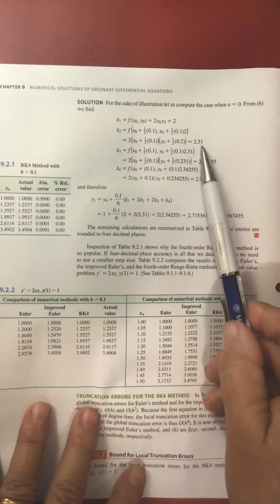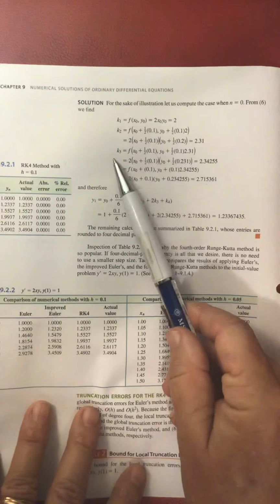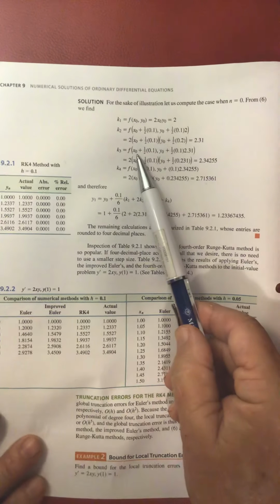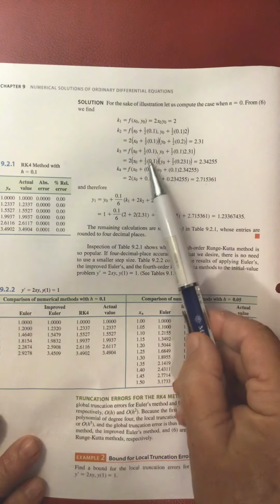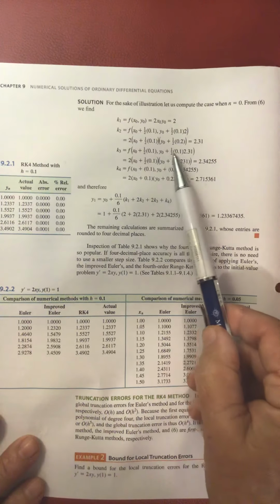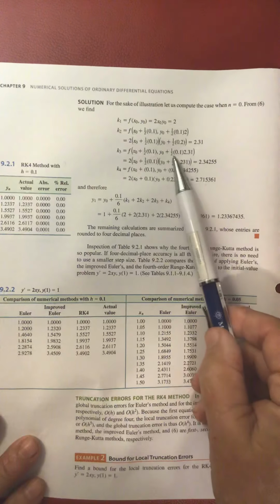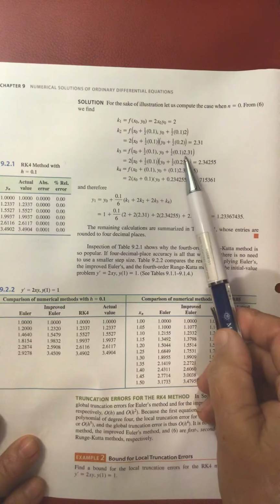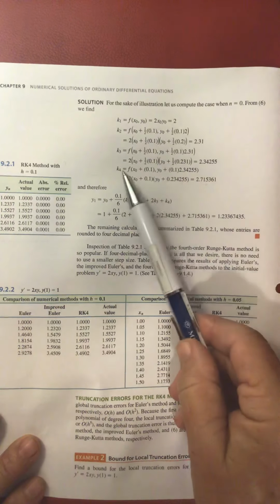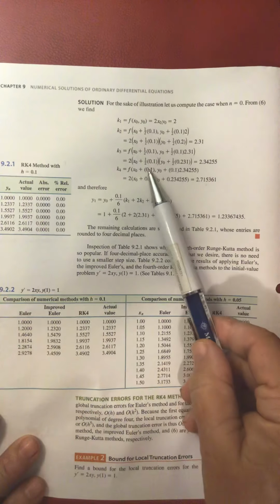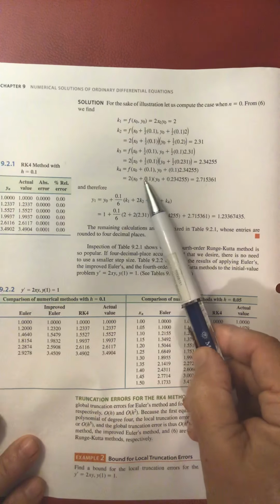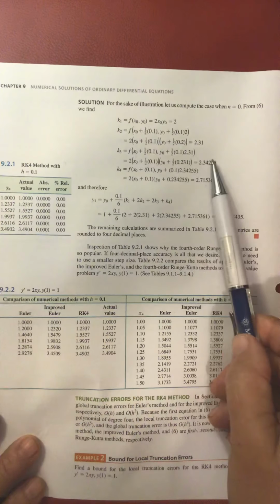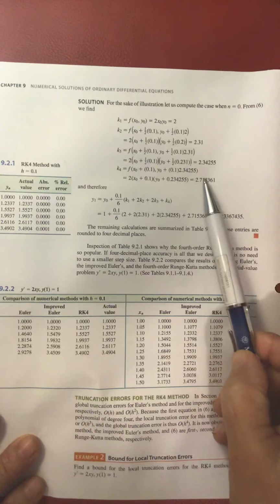And so you'll get 2.31. k3 is the function 2 times the x value, which is x0 plus 1/2 of 0.1, and the y value, the original y value plus 1/2 h times the previous k value. And finally, k4 is the function at x0 plus 0.1, and y0 plus 0.1 times the previous k value.